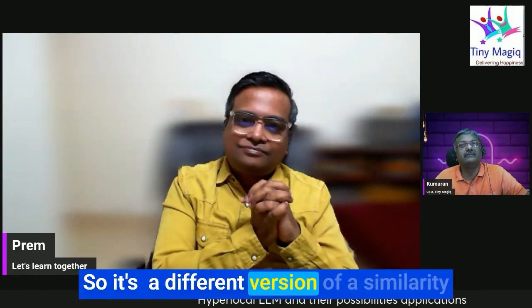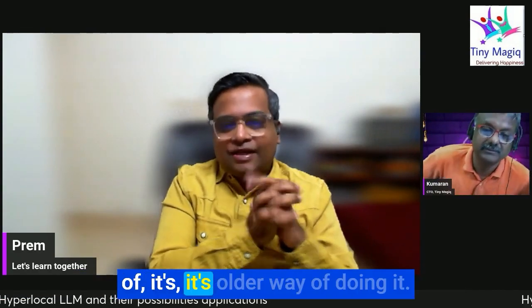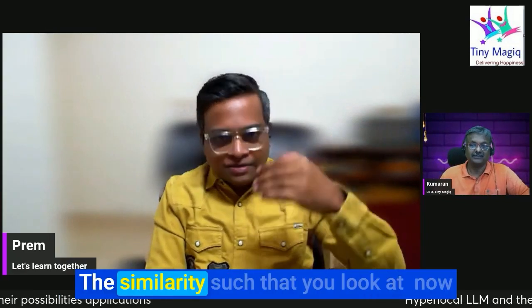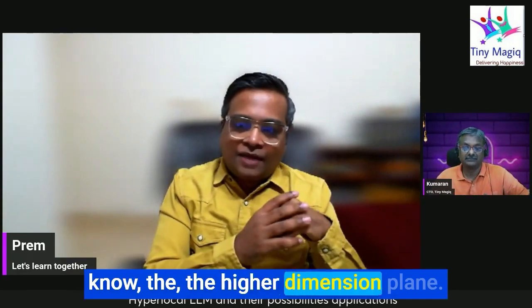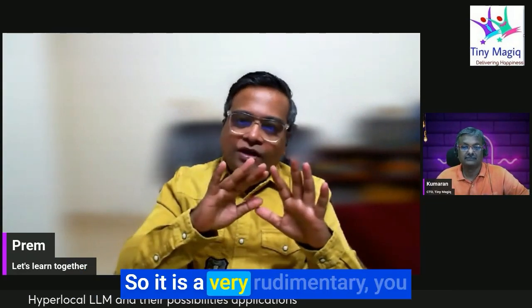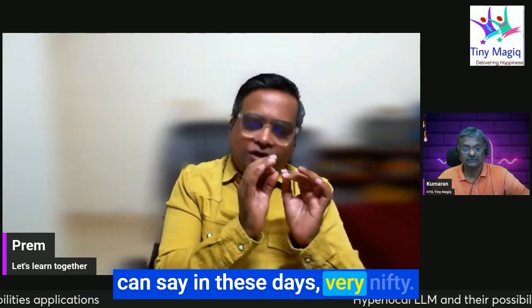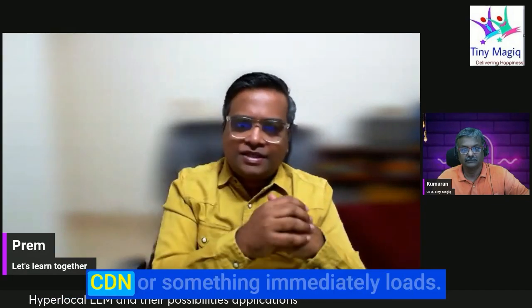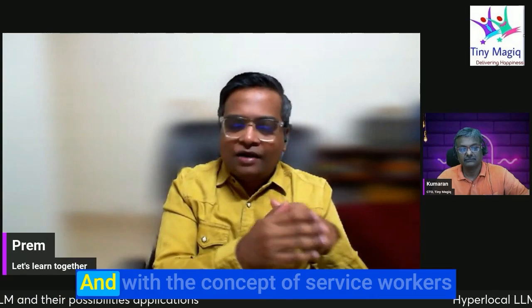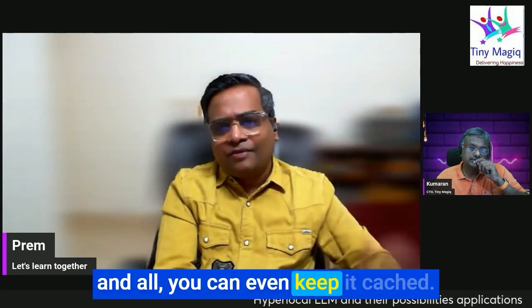It's a different version of a similarity search, an older way of doing it compared to cosine similarity and all that, and that too in a higher dimension plane. So it's very rudimentary, you can say, these days, but very nifty because it doesn't take much time to load any 70, 80 KB thing, and if you are putting it on a CDN or something, it loads immediately. And with the concept of service workers and all, you can even keep it cached.